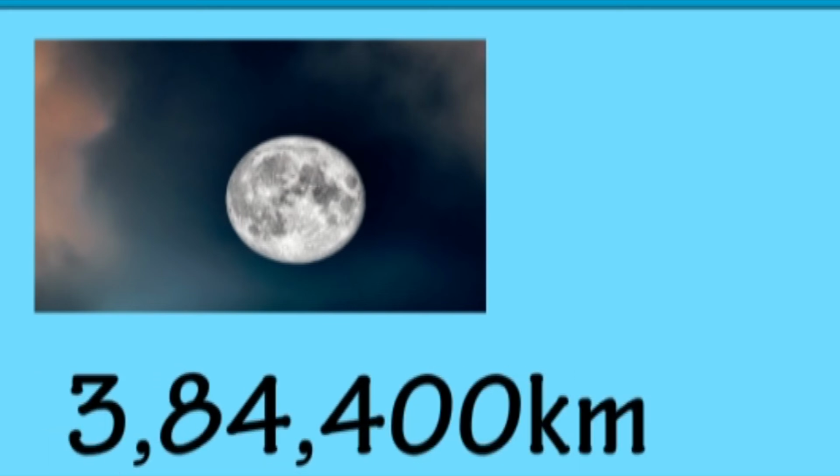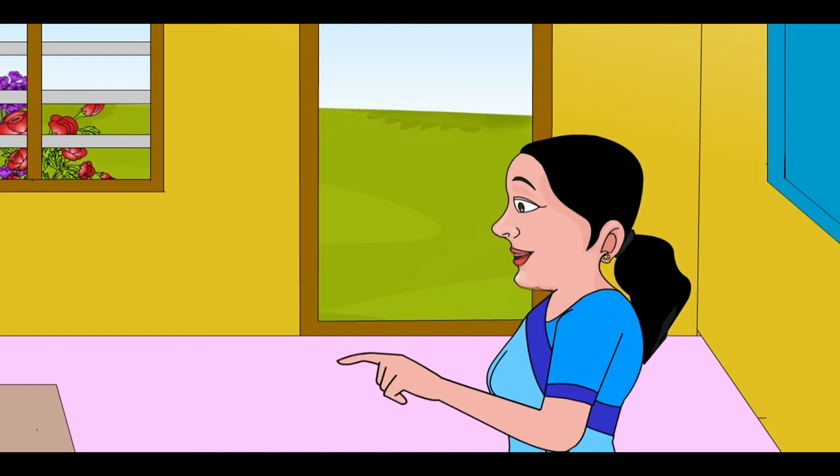The Moon. The Moon is our nearest neighbor in space. It is the natural satellite of the Earth. A satellite is a heavenly body that moves around a planet on a fixed path called the orbit. The Moon is about 3,84,400 kilometers away from the Earth. It has no light of its own but reflects the light of the Sun. The Moon completes one rotation on its axis in 29.5 days and takes the same time to complete one revolution around the Earth.